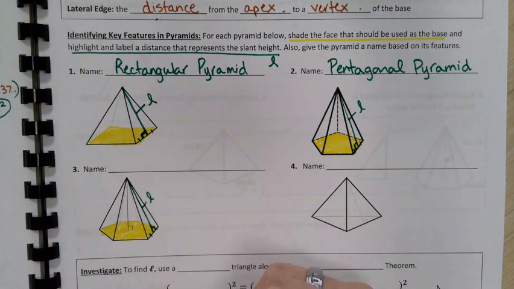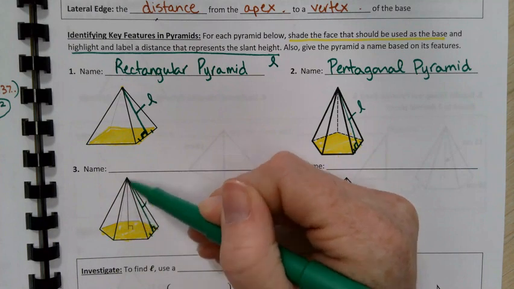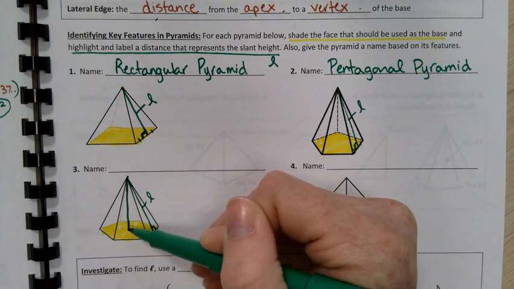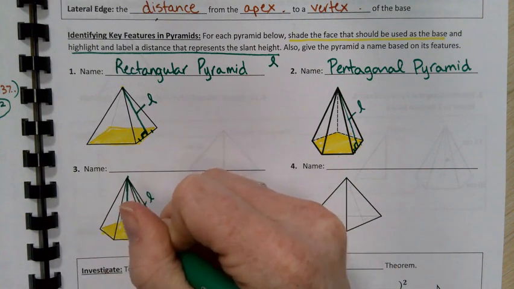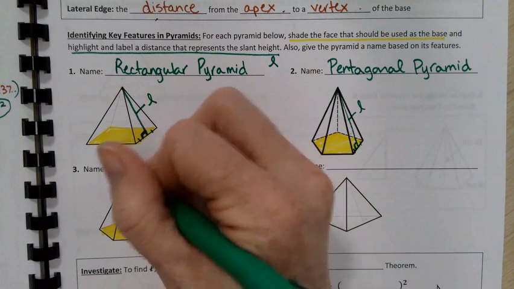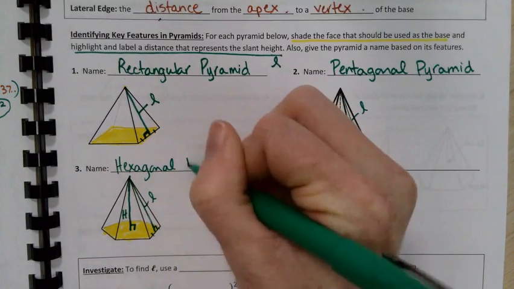And then for this picture, I'm going to actually go ahead and name this right here. That is the actual capital H height. It starts at the apex and then comes down through the middle of that pyramid to the center of that base. So that's what the capital H height of the pyramid would look like. This base, 1, 2, 3, 4, 5, has 6 sides, so this will be a hexagonal pyramid.